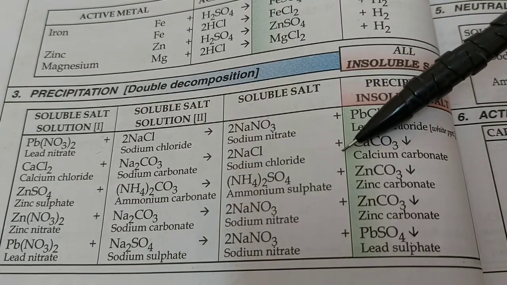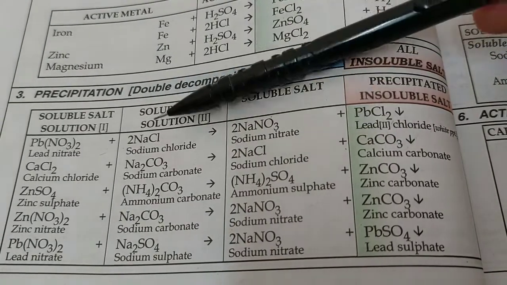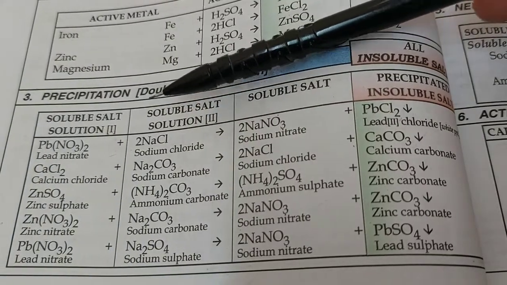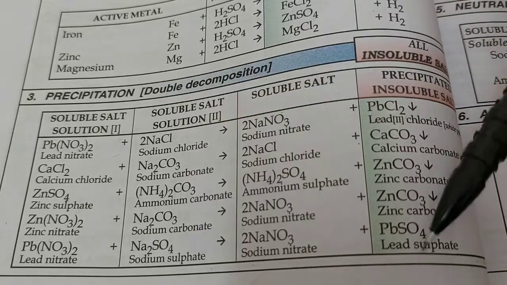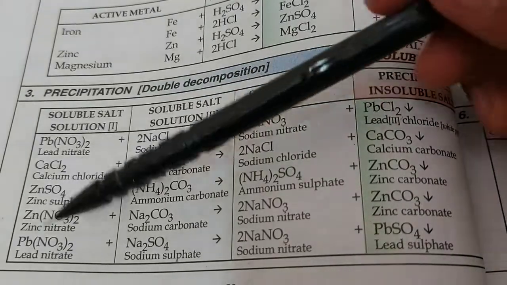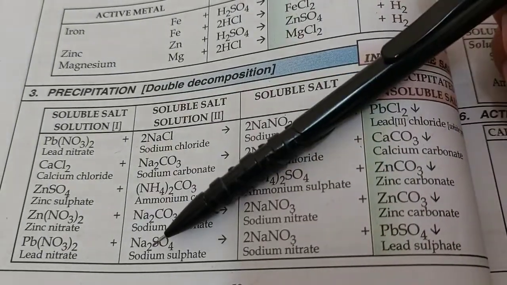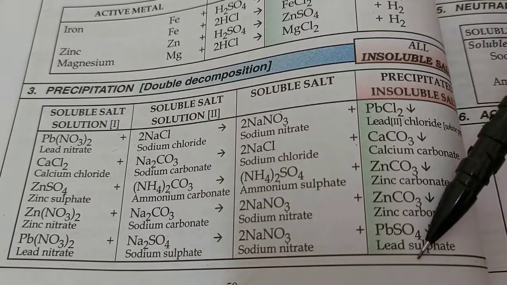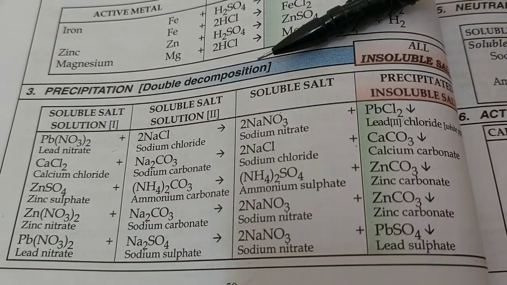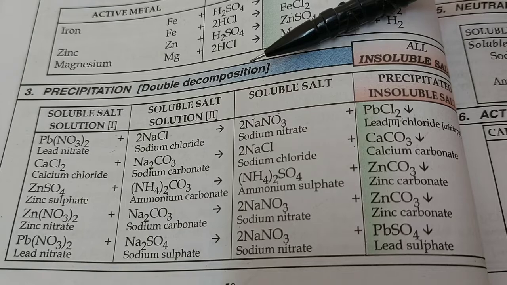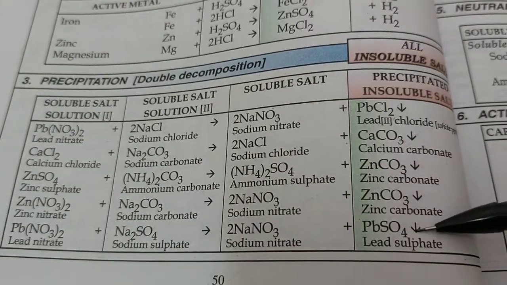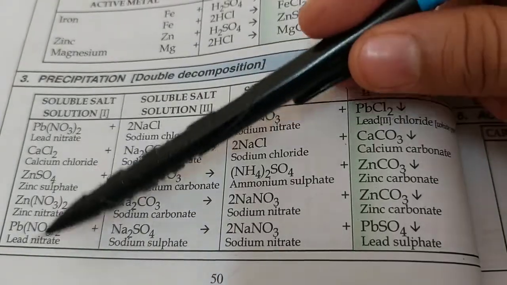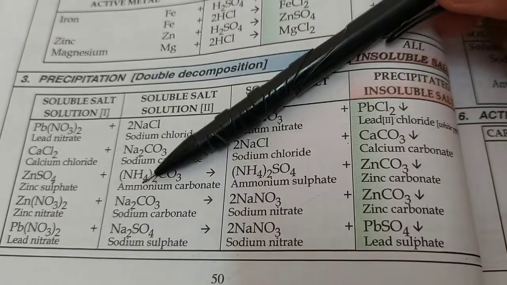For example, if we start with lead carbonate and I want to convert it to lead sulfate, we can't just say lead carbonate plus sodium sulfate will give you lead sulfate. No, double decomposition reaction or precipitation reaction won't happen, because since this lead sulfate is a precipitate, it will form a coating on the lead carbonate and further reaction will stop.